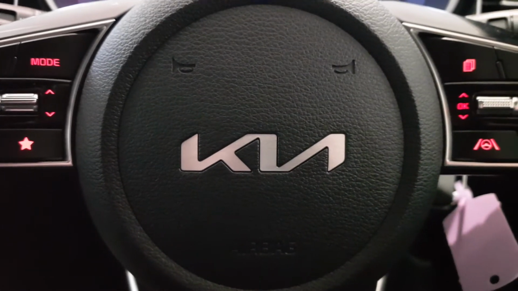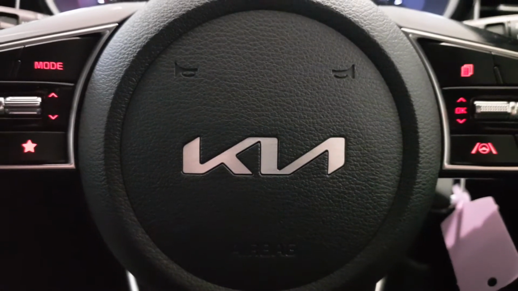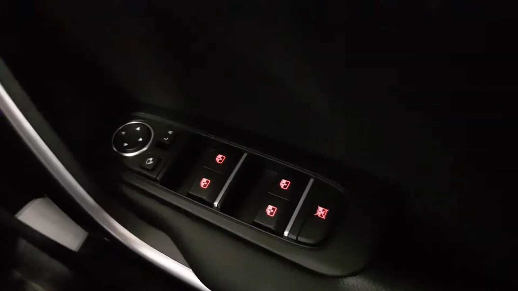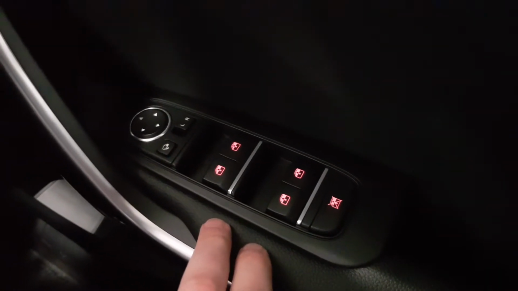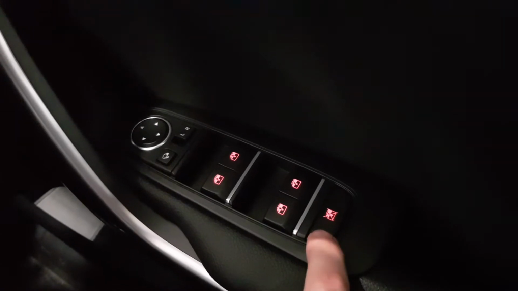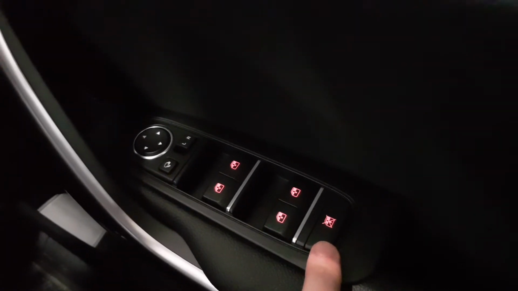Here's a quick run through on your functions of your Kia Ceed GT line. Just to start off with your door card functions, here you'll find your 4 automatic windows. You'll find your window for locking and unlocking your back windows.